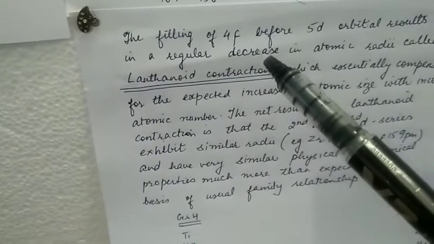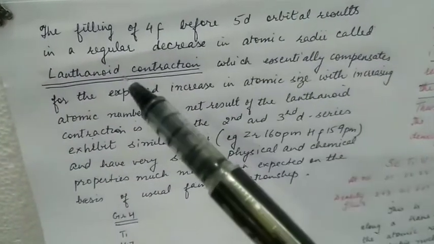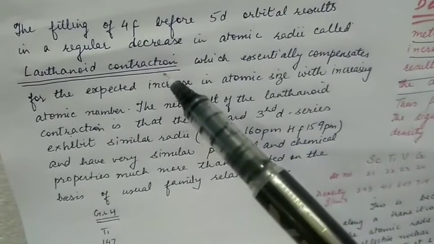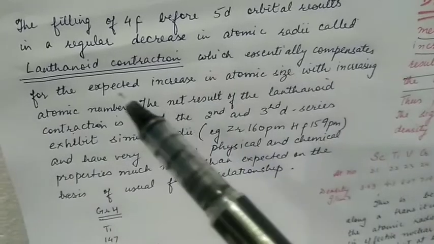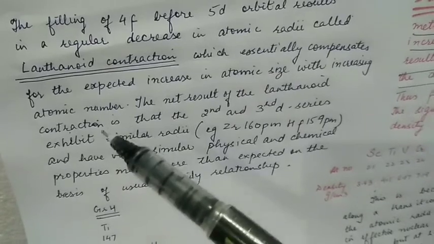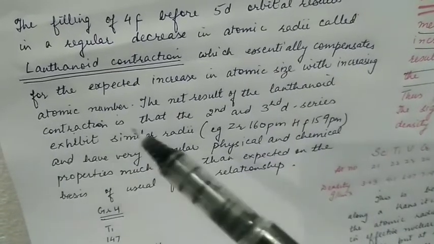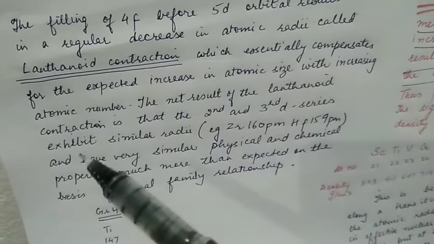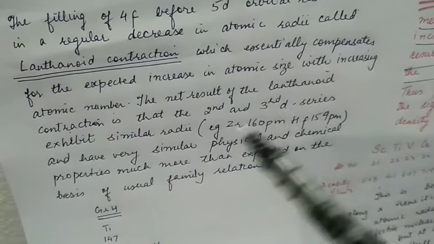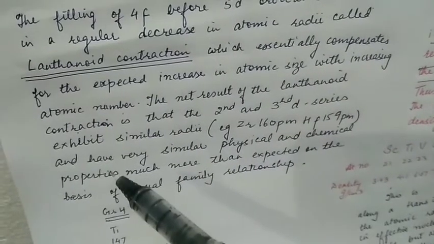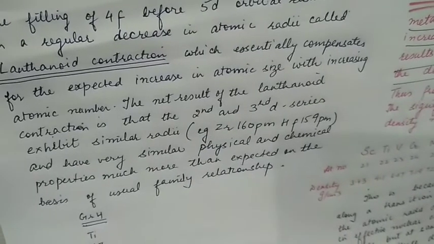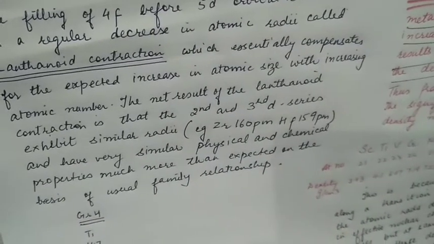The filling of 4f before 5d orbital results in a decrease in atomic radius. This phenomenon is called Lanthanide contraction, which compensates for the expected increase in atomic size with increasing atomic number. The net result of Lanthanide contraction is that second and third series exhibit same radii. For example, zirconium and hafnium have almost nearby radii and very similar physical and chemical properties, much more than expected on the basis of usual family relation.